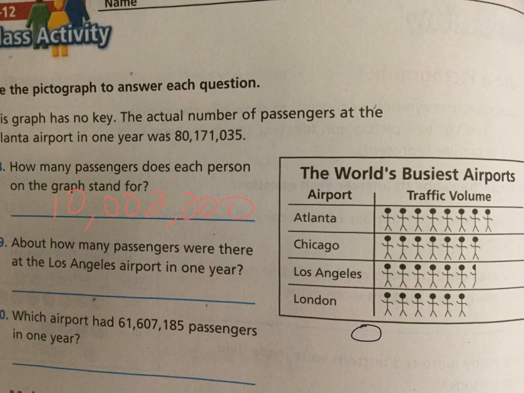Okay? So then we could make our own graph if we wanted to down here at the bottom. Draw my little stick guy. Hey there. Hello. Equals 10 million passengers. Okay? Now we can figure out and answer questions about the rest. Go ahead and answer questions 9 and 10 now. Pause your video and finish.